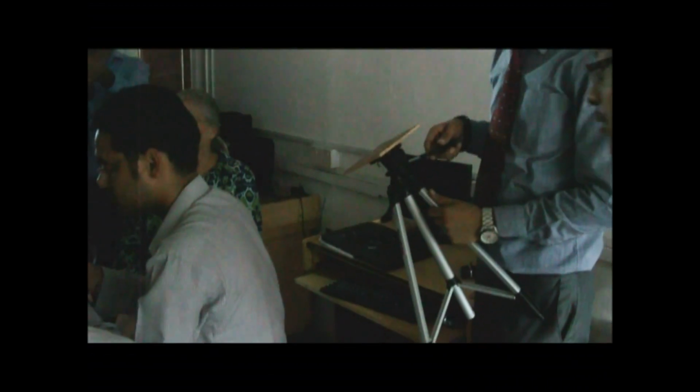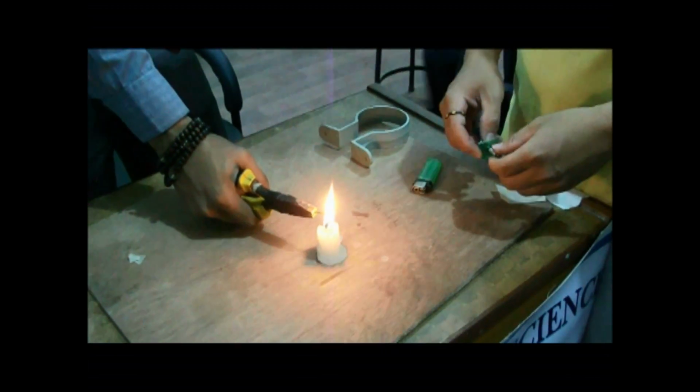And the eyepiece and the lens are fitted on the pipe with the help of tape and glue. Finally, the stand is ready and the telescope is also ready.